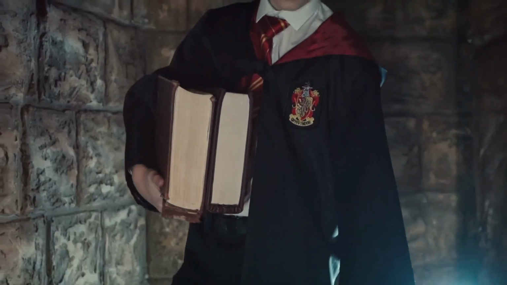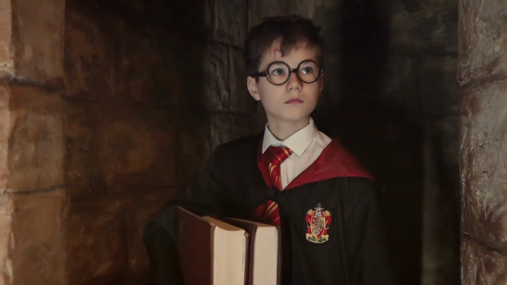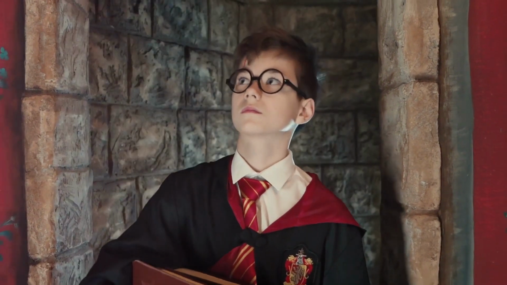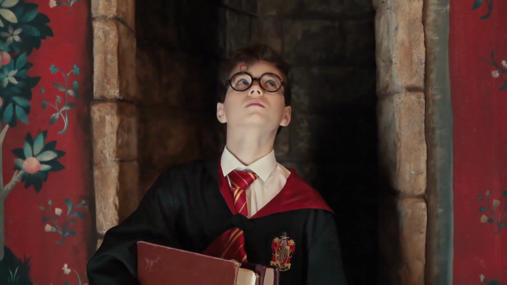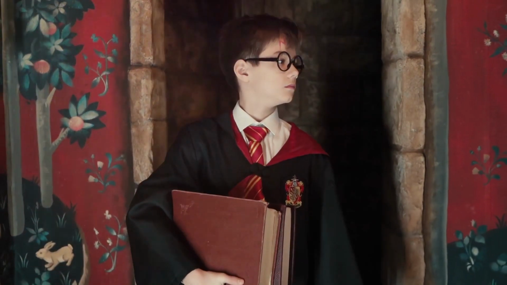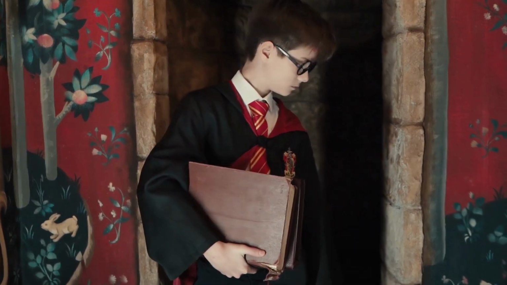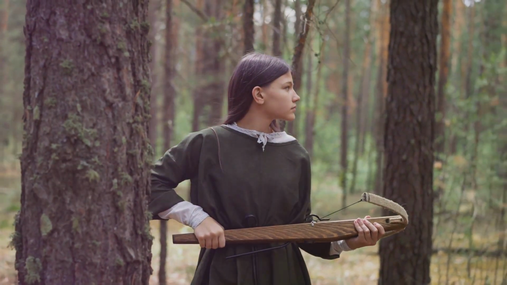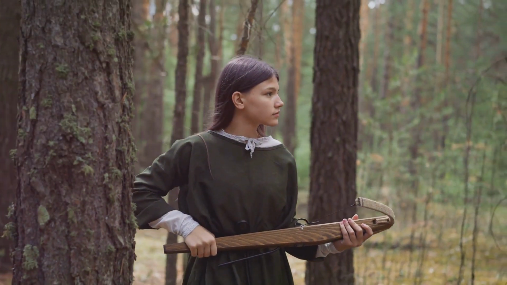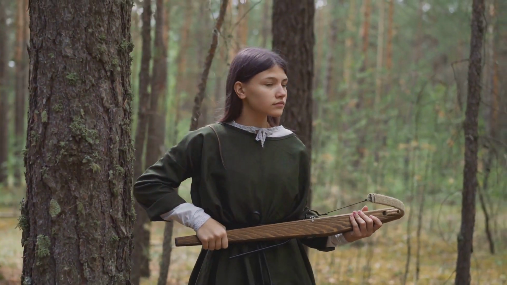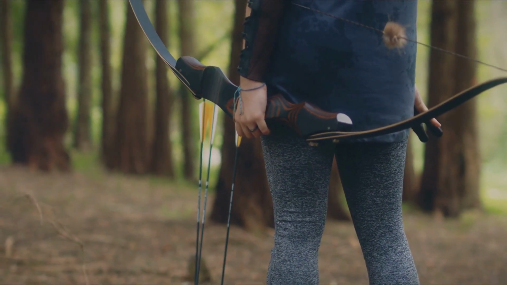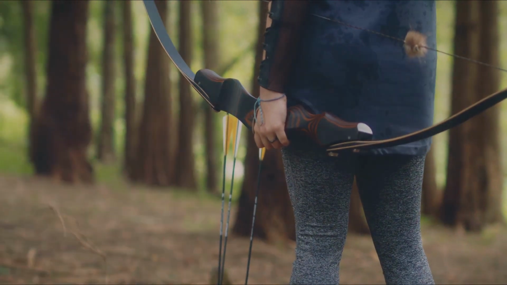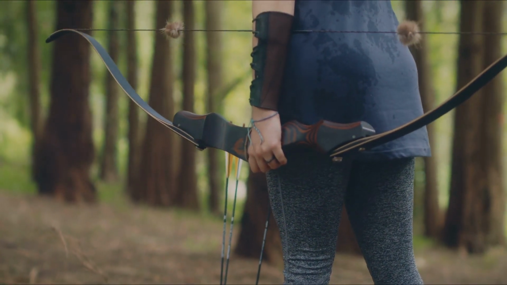Harry Potter in Harry Potter and the Sorcerer's Stone. His adventure begins when he receives that magical letter inviting him to Hogwarts School of Witchcraft and Wizardry. Katniss Everdeen in The Hunger Games. She hears Prim's name called during the reaping, thrusting her into the deadly tournament and igniting her fierce protection for her sister.